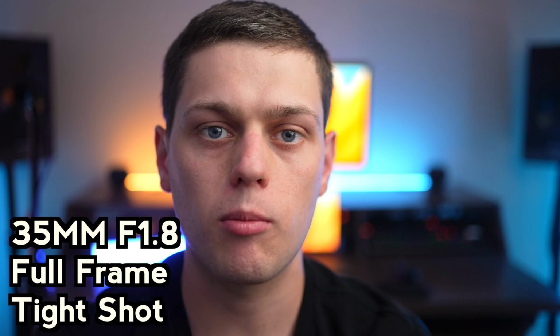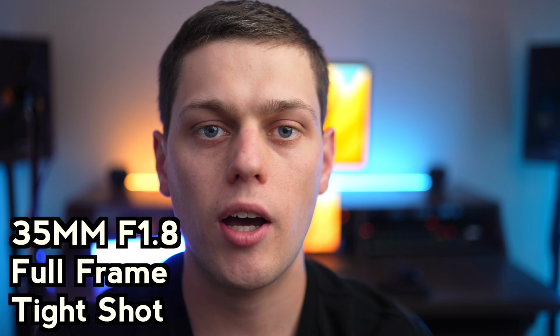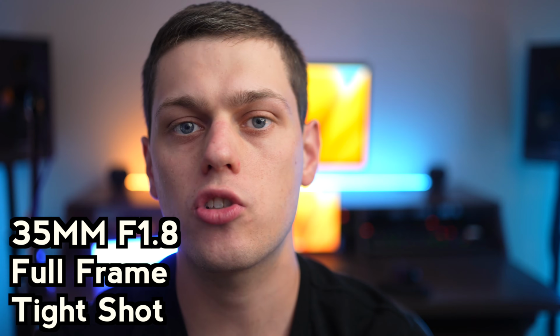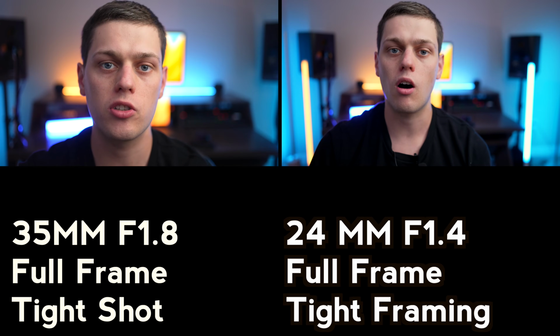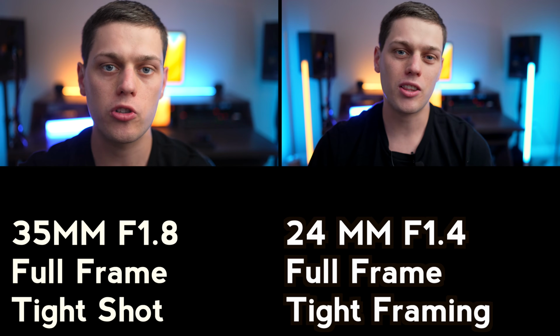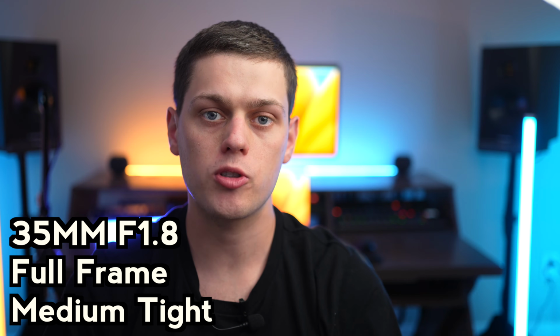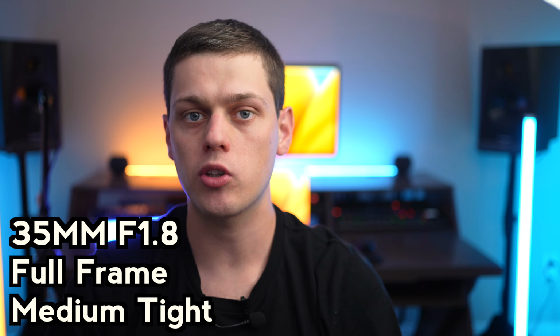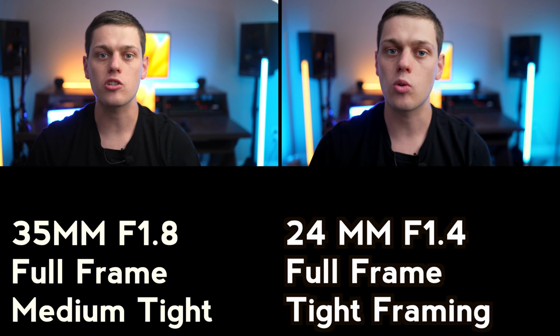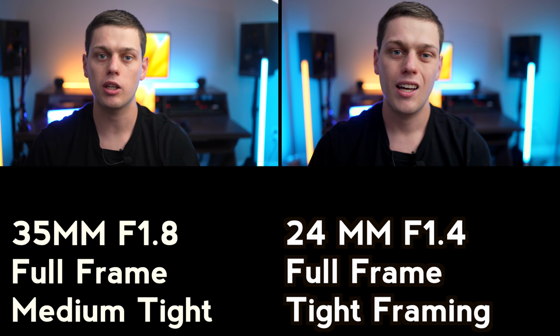I've just adjusted the camera positioning slightly, but now that we have this in about the same spot, you can just see how much tighter the background is running at 35mm versus running at 24. Now we back the 35mm up so we can compare it to the shot we were getting with the 24. A little bit less distortion in the face while still being able to get a pretty good medium close-up shot.